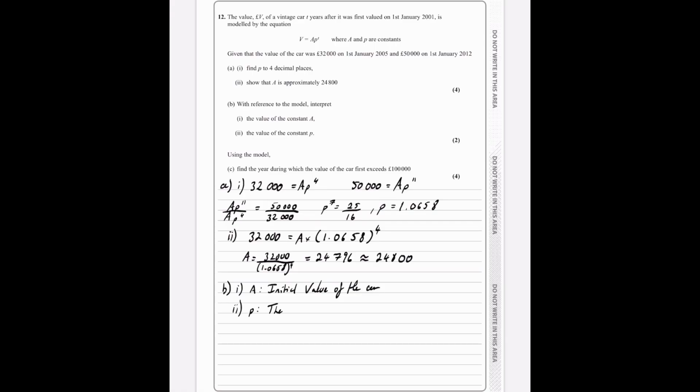So it's almost giving us a percentage increase per year of 6.58%. It tells us about the rate at which the car is increasing in value. And there we go.